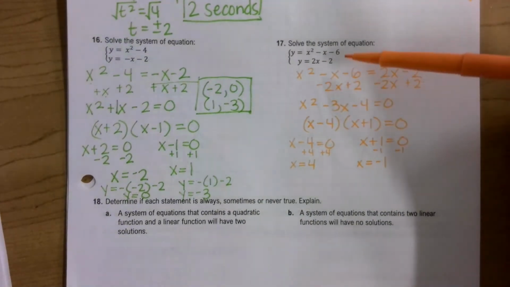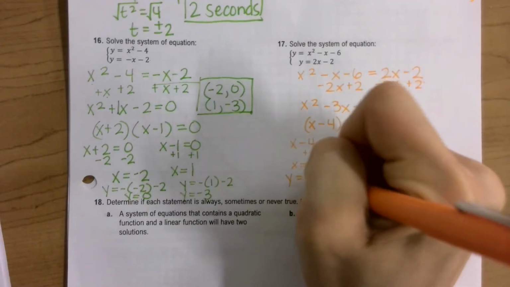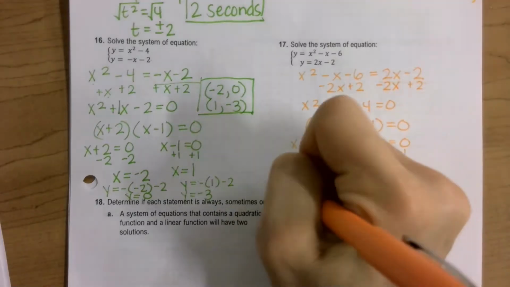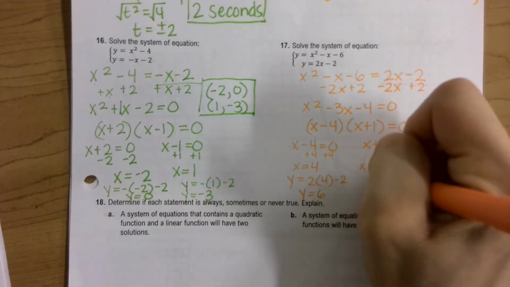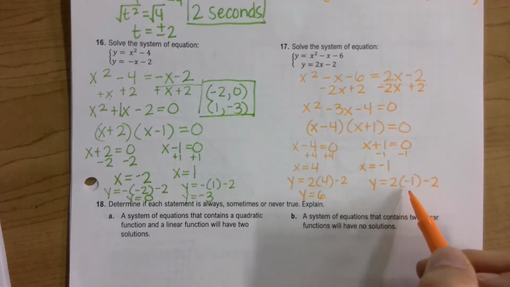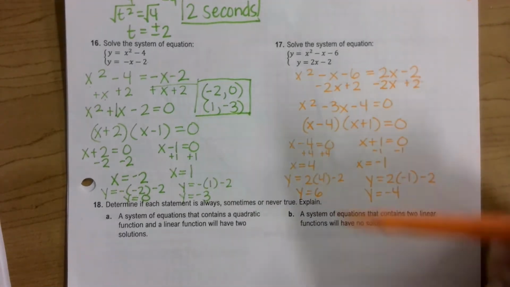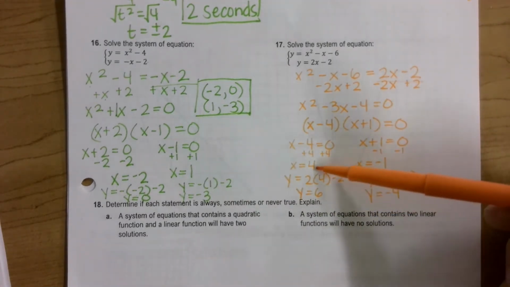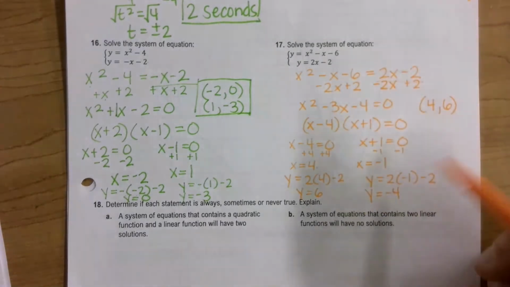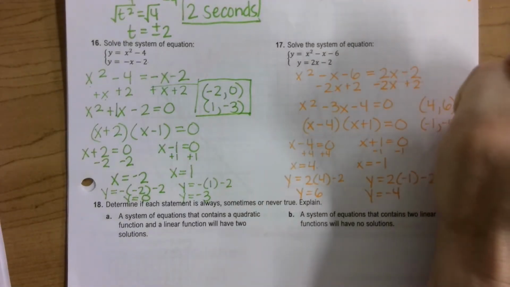Go back to my systems and substitute. I'm going to use the second system. Y equals 2 times 4 minus 2. 2 times 4 is 8, minus 2 is 6. And then y equals 2 times negative 1 minus 2. 2 times negative 1 is negative 2. Minus 2 is negative 4. All right, so now my solutions, my ordered pairs: x was 4, y was 6, 4, 6, and then this one, x was negative 1, y was negative 4.